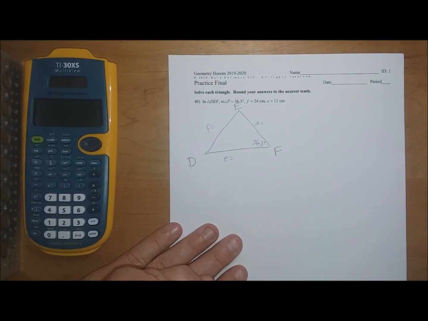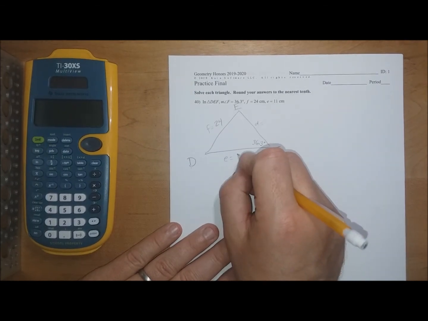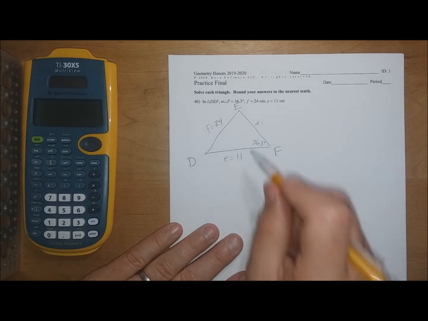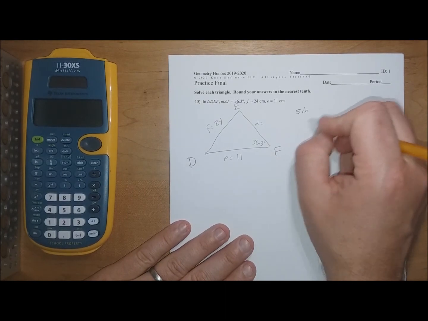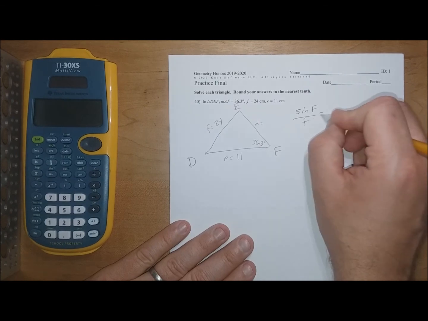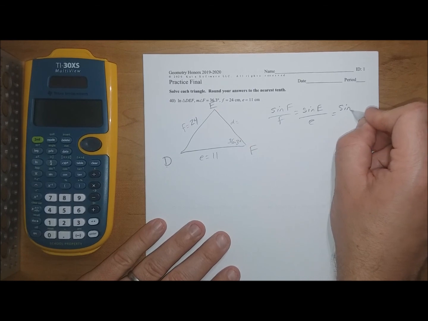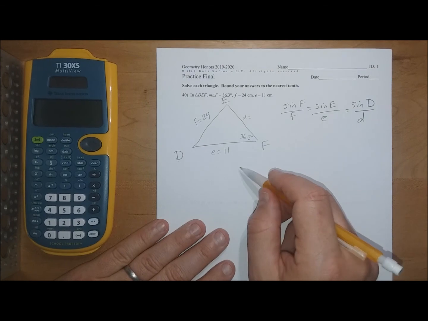Okay, so side F is 24 centimeters, right? Side E is 11 centimeters. And we've got to solve the triangle. What do we want to go after first? I say let's go after an angle. How about we go after angle E? And to do this, I want to use the law of sines first, right? So I could say the sine of angle F over side F is going to equal the sine of angle E over side E, which is going to equal the sine of angle D over side D. Okay, we're going to have a nice proportion to work with when we're done with this.